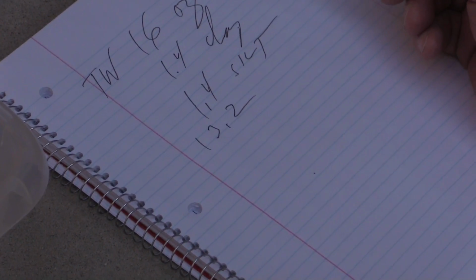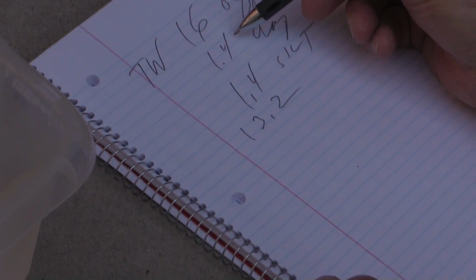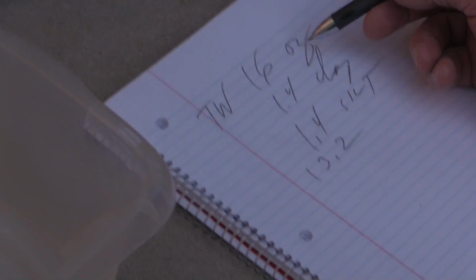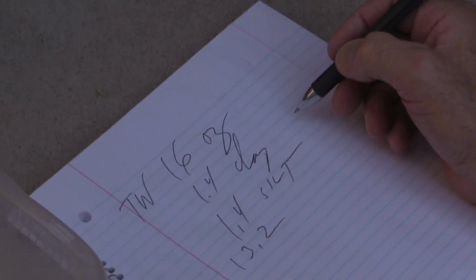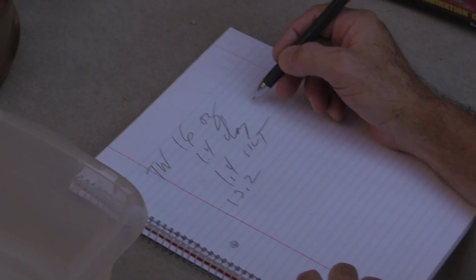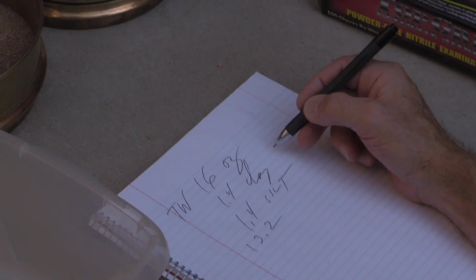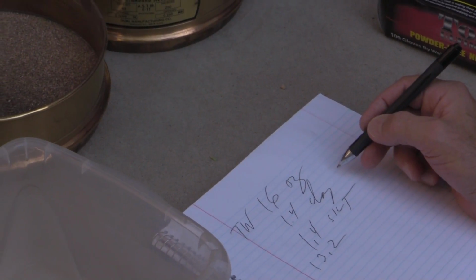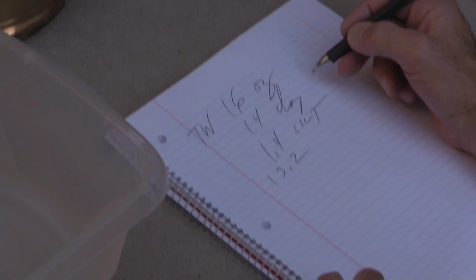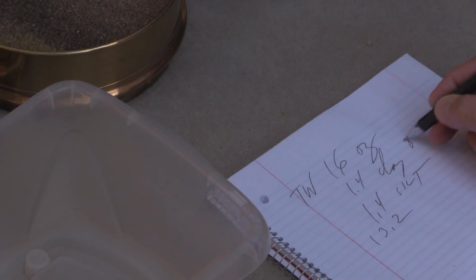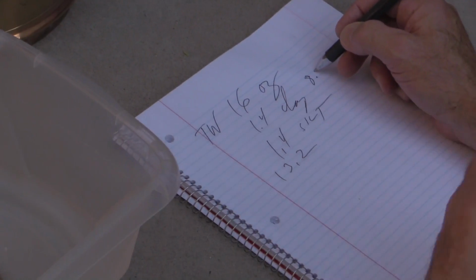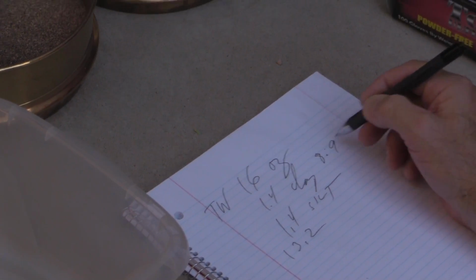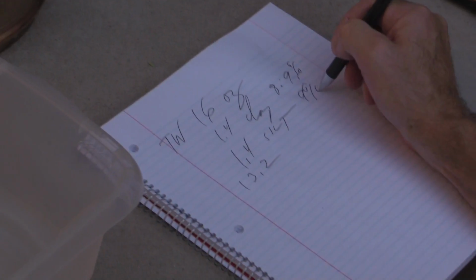So you would divide 1.4 by 16 to get the percentage of clay. Am I correct? Okay, what's 1.4 divided by 16? 0.087, so 8.7%. 8.75, so 8.8. We can round it to 9%. Let's just say they're both 9%, so we've got two 9%.